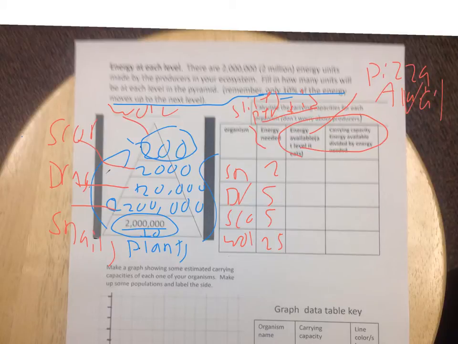Carrying capacity is how many of these I can feed with this amount of pizza. I keep going back to pizza, but it works. That is basically energy available, so EA, which is this column, divided by energy needed. So if I have 20 slices of pizza and each kid needs 4 slices, I can feed 5 kids.